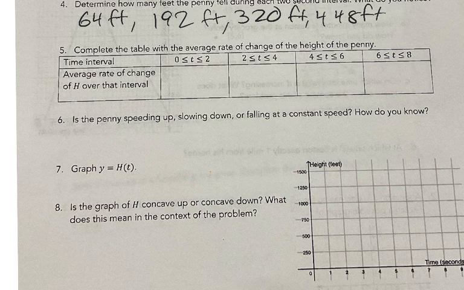So, what was the average rate of change over each interval? Over the first 2 seconds, we changed 64 feet. So, how much did it change every second, on average, between 0 and 2? Right, and because we're going negative, that means negative 32 is the average rate of change.